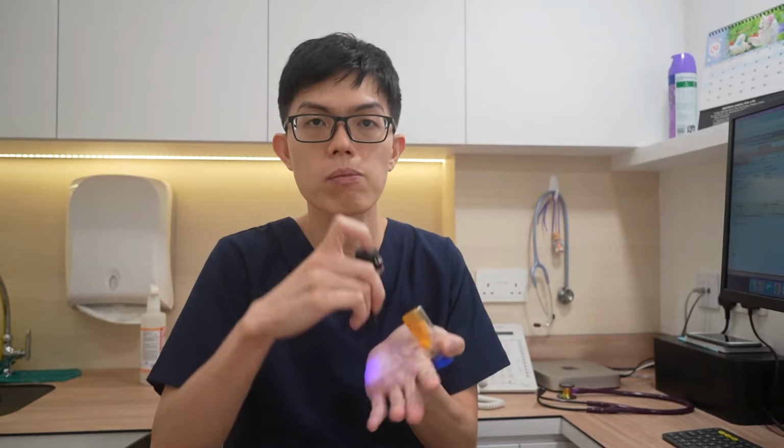There's a few ways for us to diagnose ringworm. The first thing is, for example, this UV light. 50% of the ringworm species actually light up under UV. Another 50% actually doesn't. So if you shine a UV light on the cat and you see fluorescent specks, then we can highly suspect a ringworm infection. But when there's no fluorescence, we are unable to completely rule out ringworm because it may be the other 50% that doesn't light up under UV light.